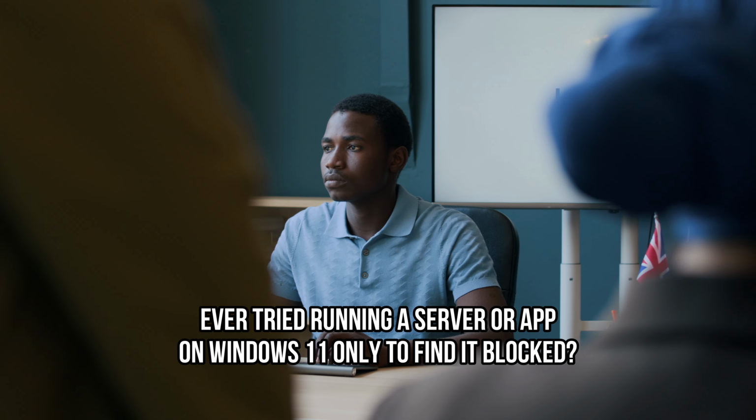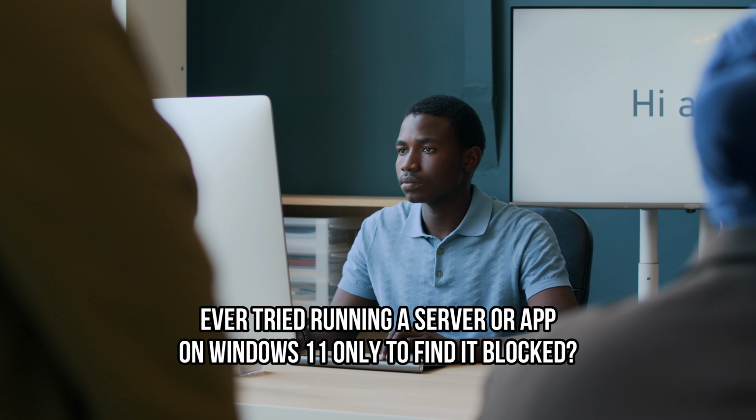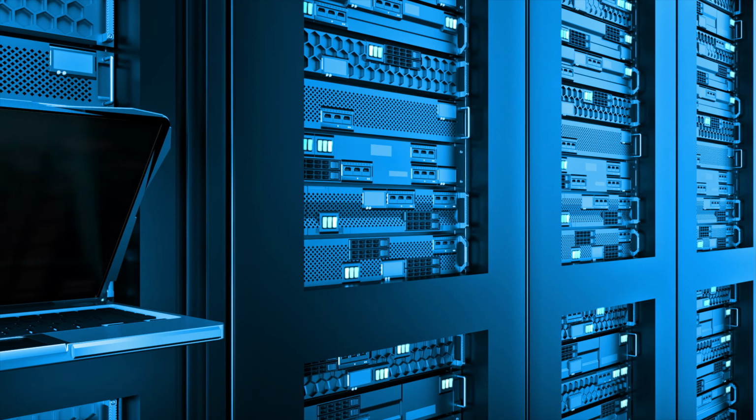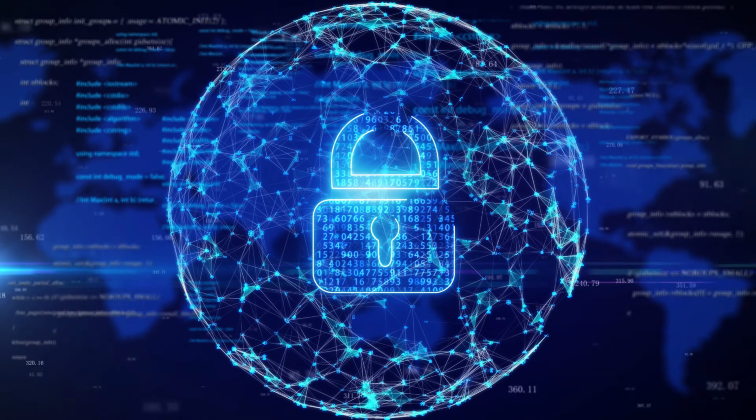Ever tried running a server or app on Windows 11 only to find it blocked? That's where port mapping in your firewall comes in. Stick around as we show you how to open the right ports safely and keep your network secure.